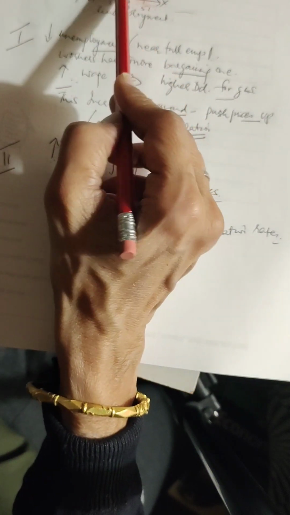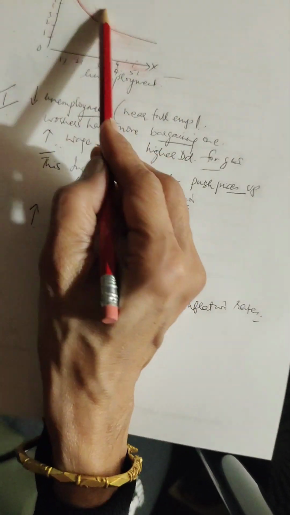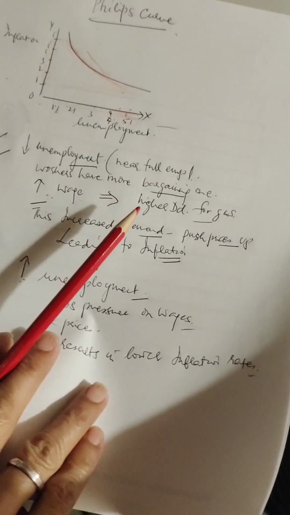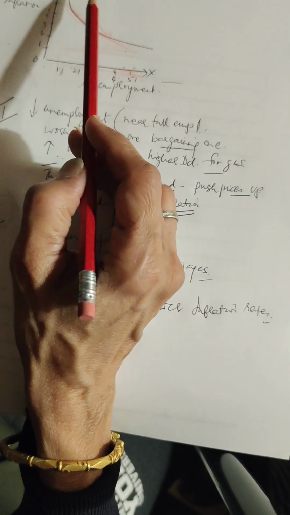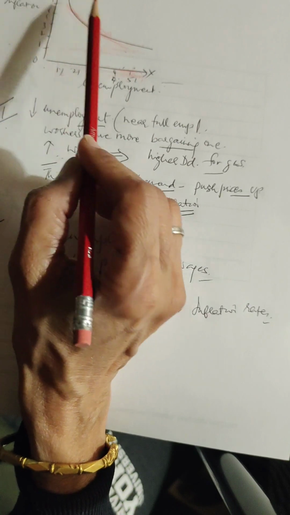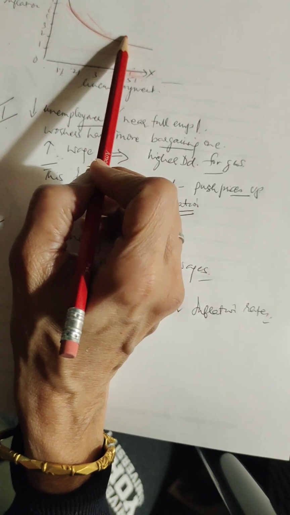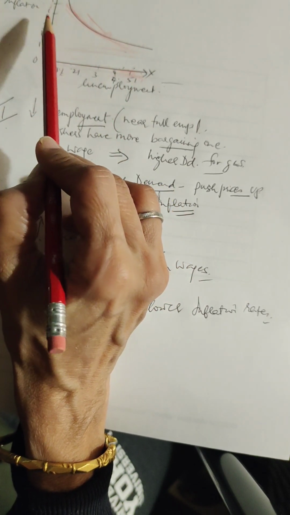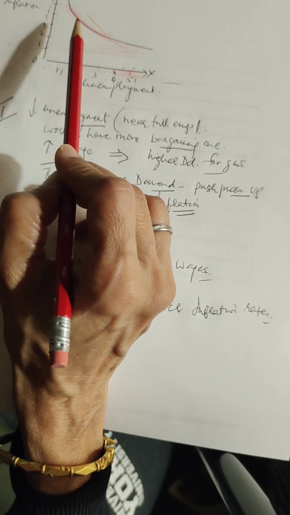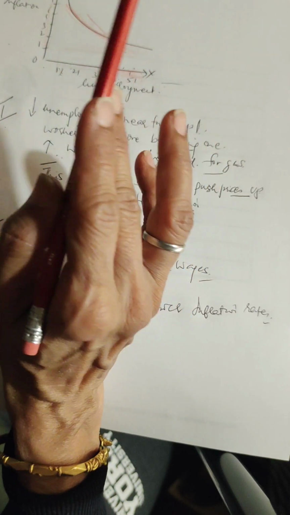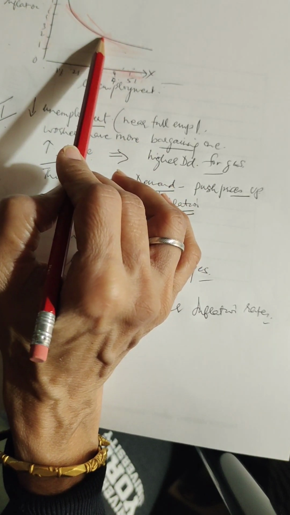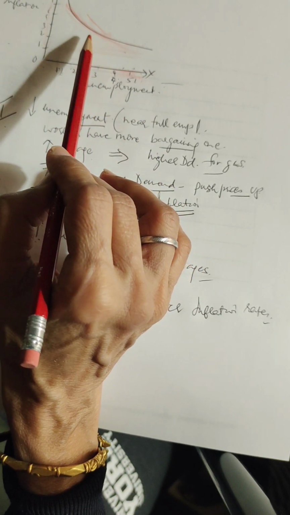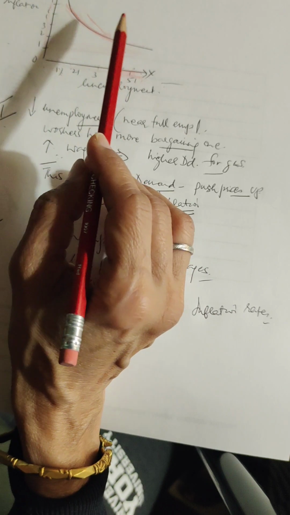So the Phillips curve, as you see, what does it suggest? A trade-off between inflation and unemployment in the short run. And policymakers historically used this trade-off to make decisions regarding monetary and fiscal policy accordingly. But then, of course, there are a lot of limitations.